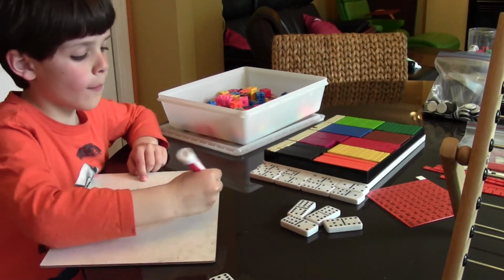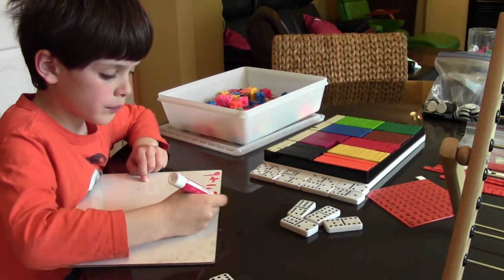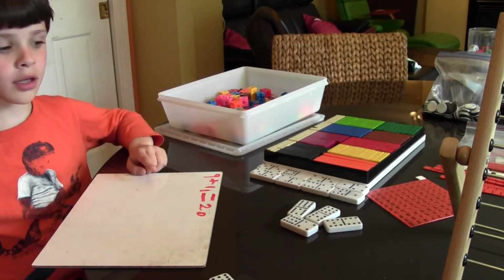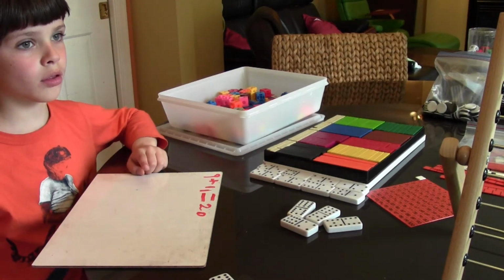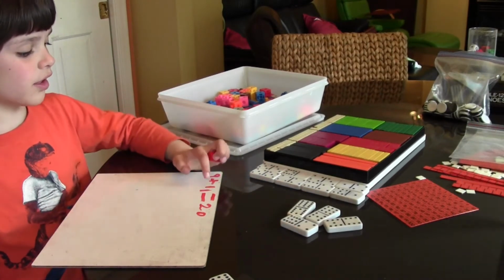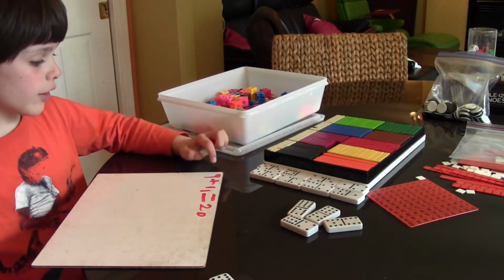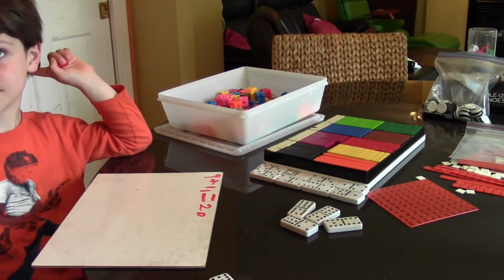Could you do it using your Cuisenaire rods? Good job. Can you show us what that would look like using the Cuisenaire rods or the 10 frames? Because how I knew it is because if we add that one onto there, it would be 10 and 10. Amazing. I love that connection.